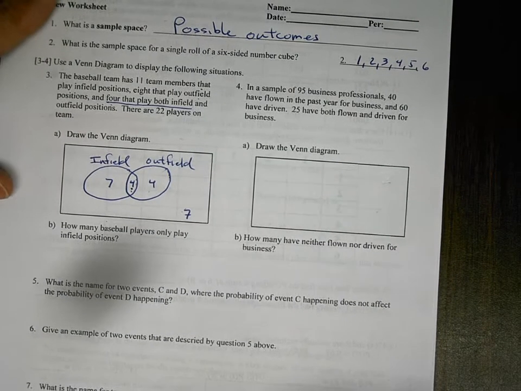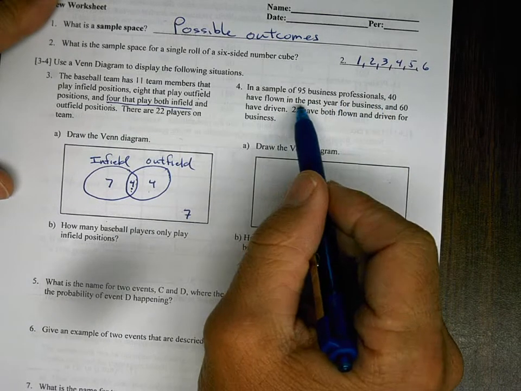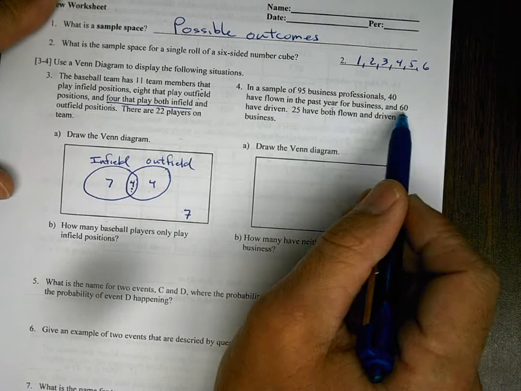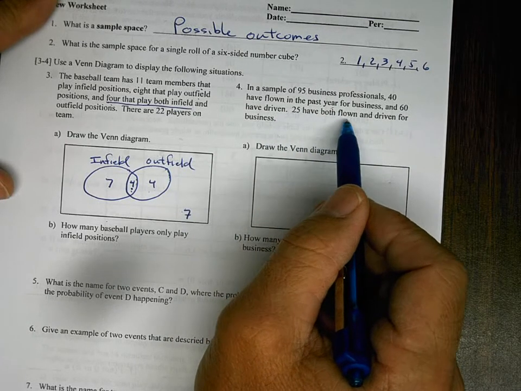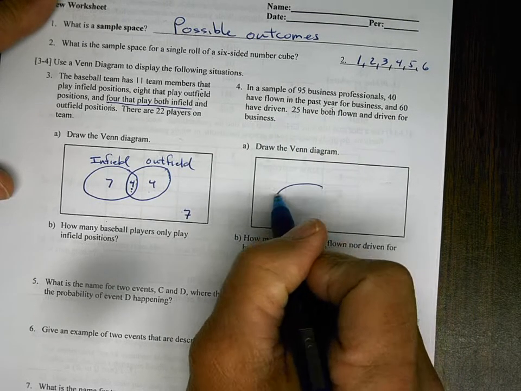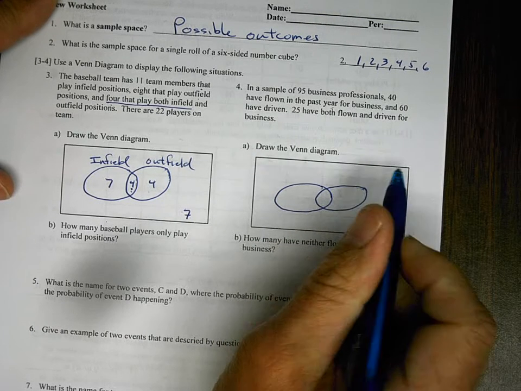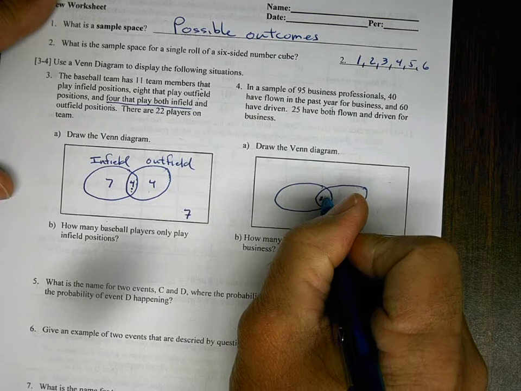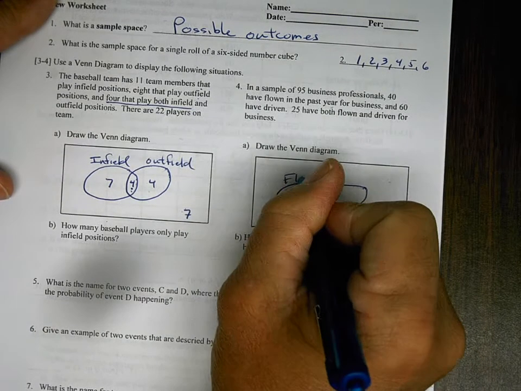Number 4A, a sample space of 95 business professionals. 40 have flown in the past year for business, 60 have driven, and 25 have both flown and driven. So flown here.